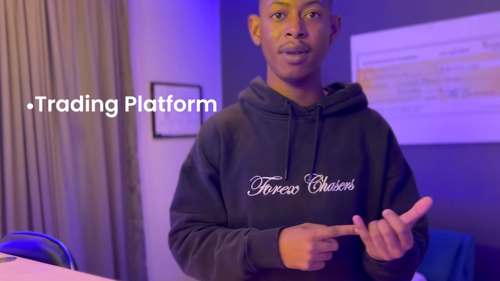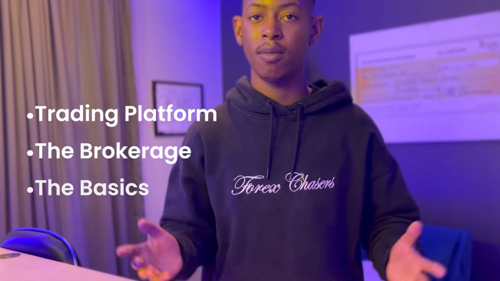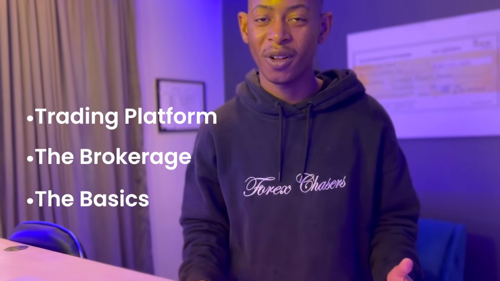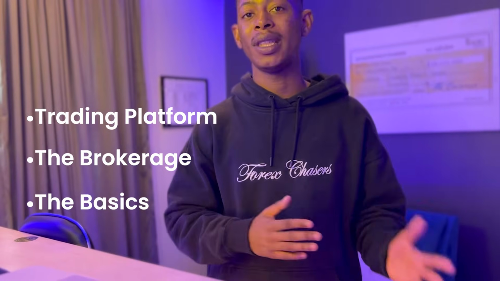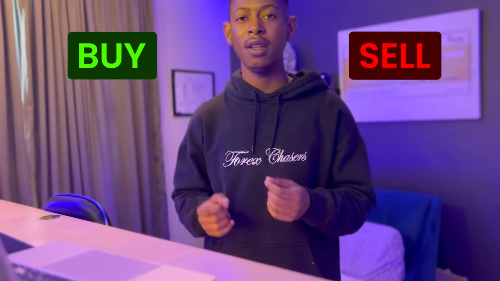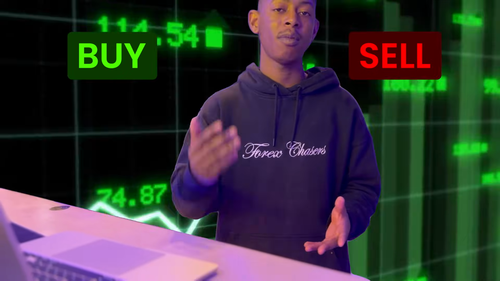I also understand that most people believe that once you've got the trading platform, the brokerage, and just the basics, they feel like they already know it all. This is when you'd see a lot of people go into the markets and start placing trades, buy, sell, and it happens that they actually find those lucky trades that happen to be profitable. But the biggest mistake about this is that it doesn't give you the opportunity to learn and grow.